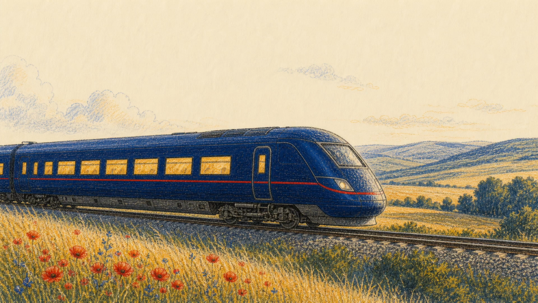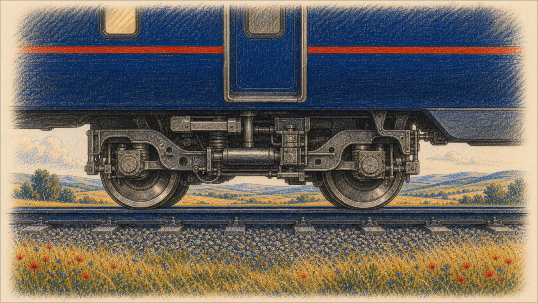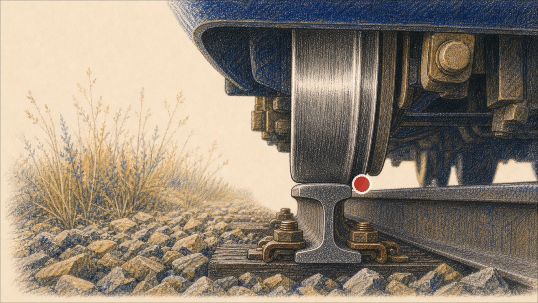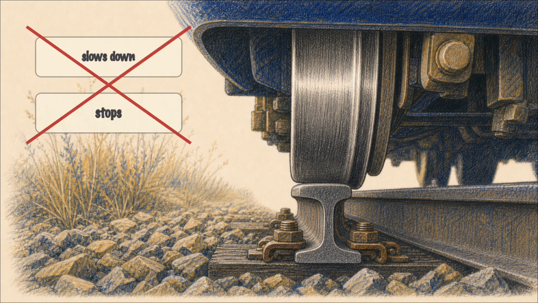Freeze a train as it moves to the right. The carriage is moving right. The axle is moving right. Most of each wheel is moving right. But this red point on the lower edge of the wheel is moving left relative to the rail. Not more slowly, not standing still, left.